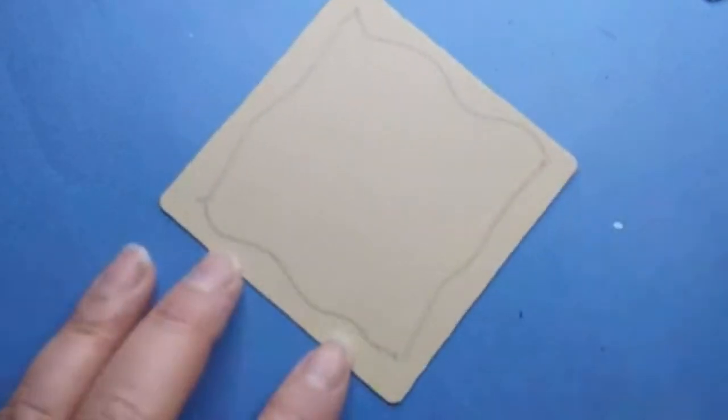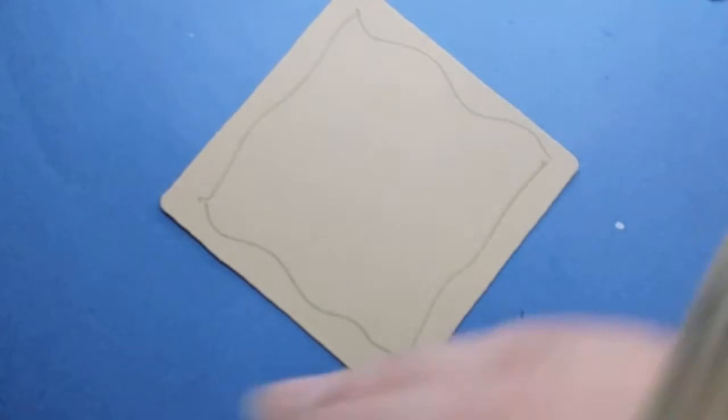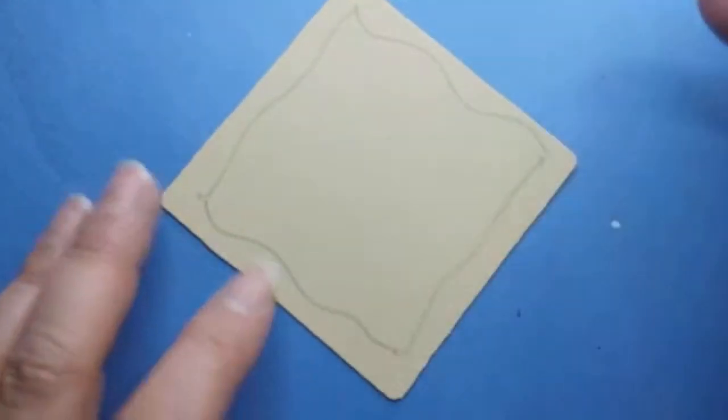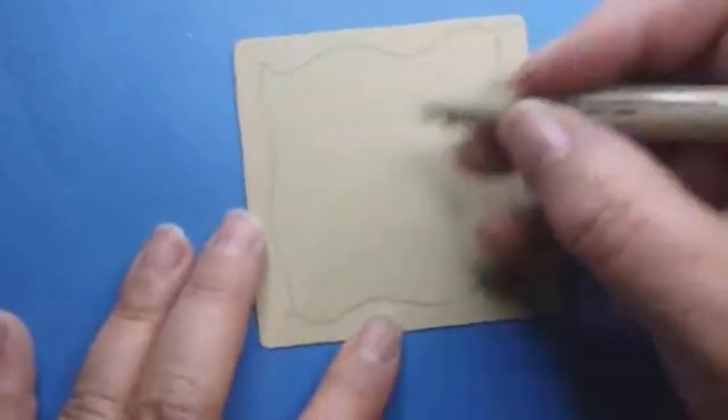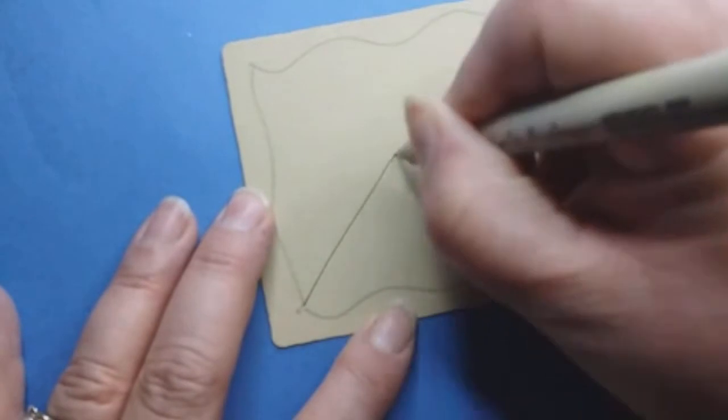Okay. So, I think I'm going to do my grid in the brown. So I'm going to go traditional. So I'm just going to, oh, wait a minute. Why not do it diagonal? That would be different. All right, so I'm going to start my grid.